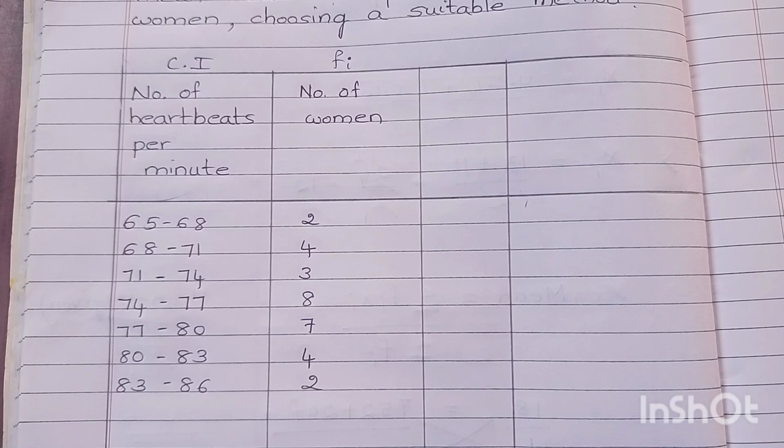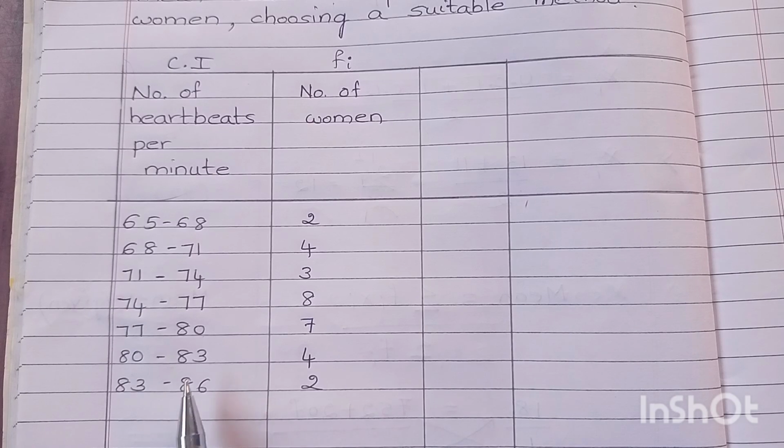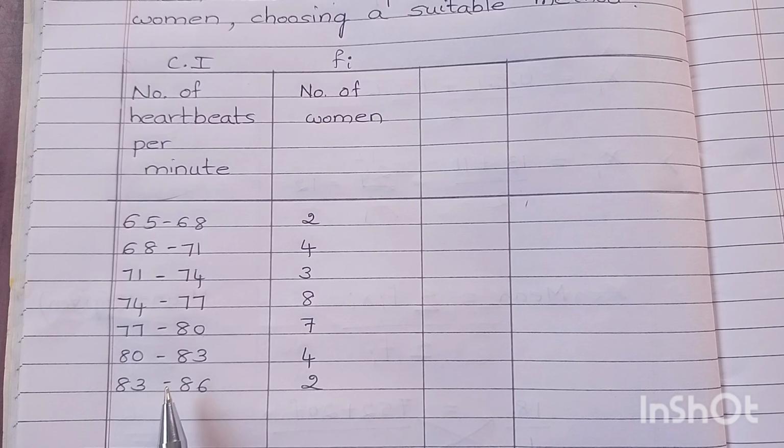If the class intervals are like this, then we can say that they are in order. Suppose it is not like this, then we have to make some alteration in this. When a problem of that type comes, I will explain it to you. But here the class intervals are correct. So, first you have to check the class interval. Then, what is our second step?